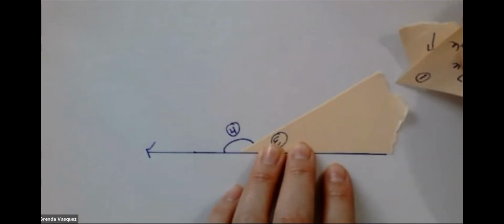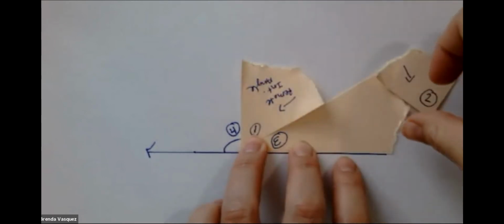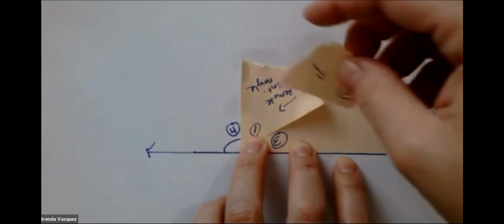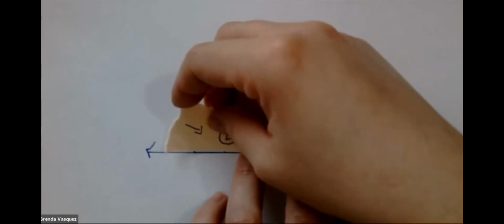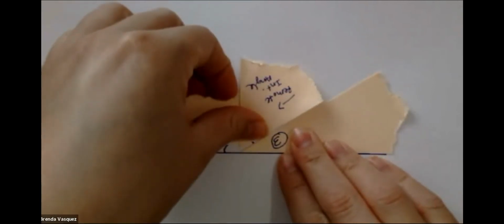And I've removed angle 1 and placed it right on top of angle 4. And I've done the same with my angle 2 and placed it on top of angle 4. So what can I say about my exterior angle 4?